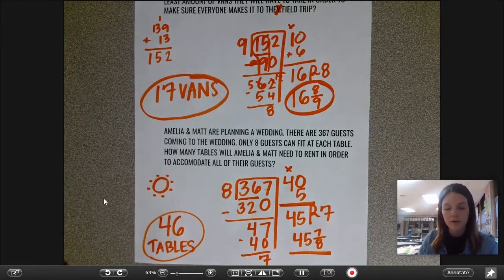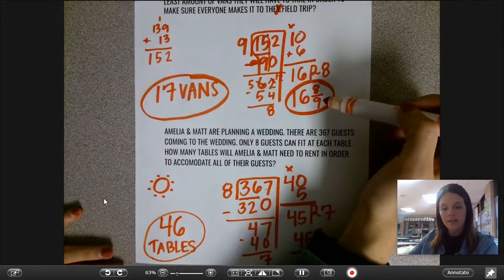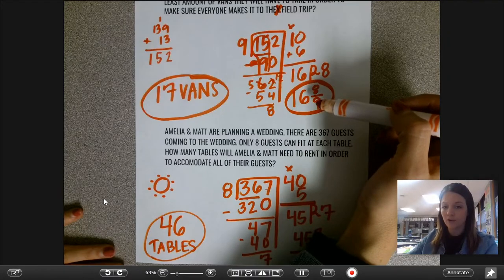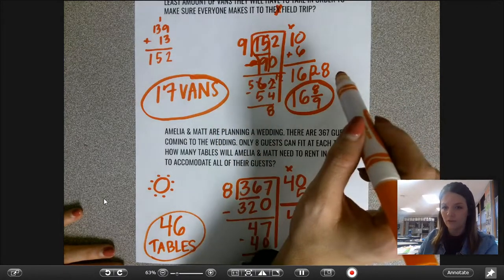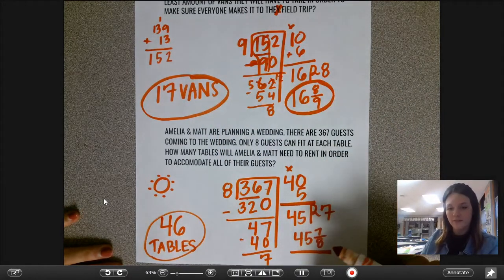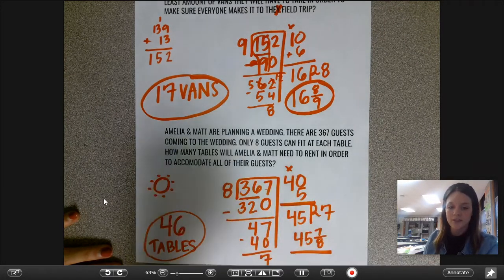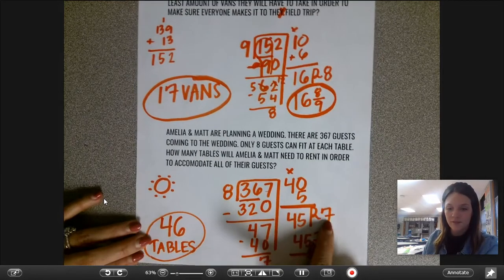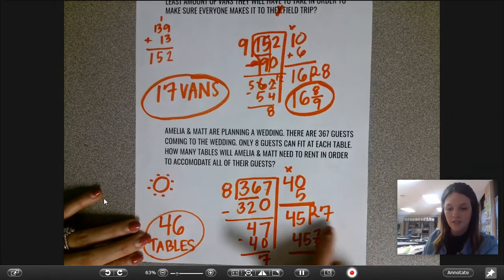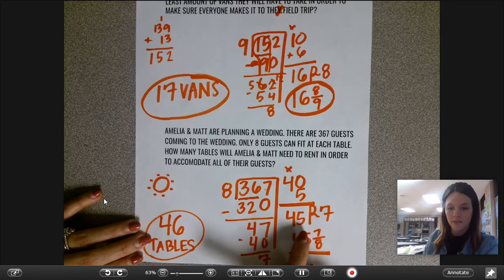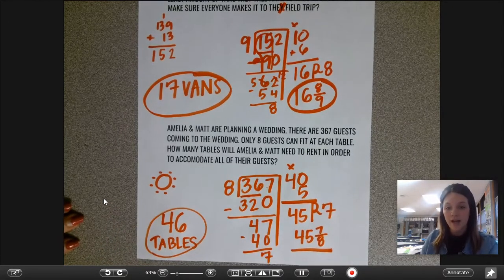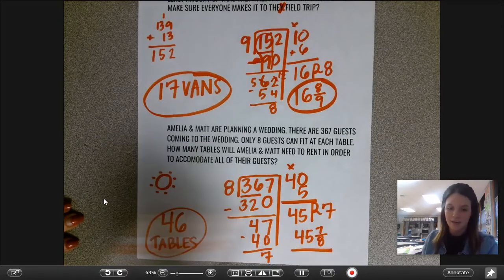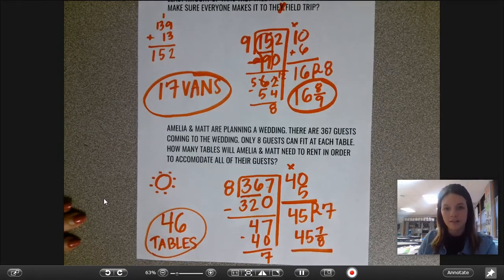Just like we did before, when I needed just 1/9 of a person to make that last van full. This is 46 tables, but they're not all full. How many more wedding guests could I invite to my wedding to make sure that that last 46th table is full? Yep, it's also just going to be 1 more person, because all I need is 1 more 8th to equal 8/8 here, which would then turn me into 46. So if I invited 368 guests to my wedding, then all 46 tables would be completely full.